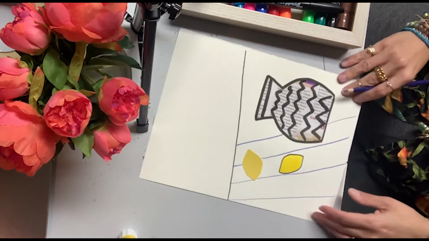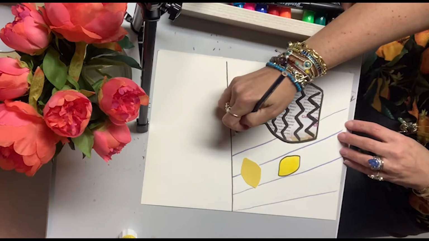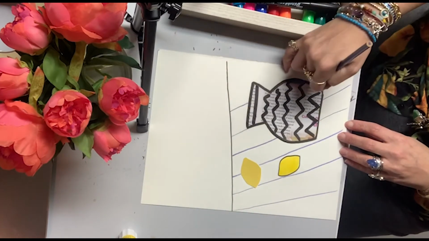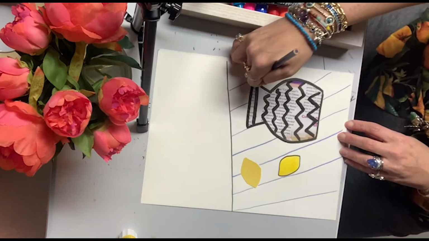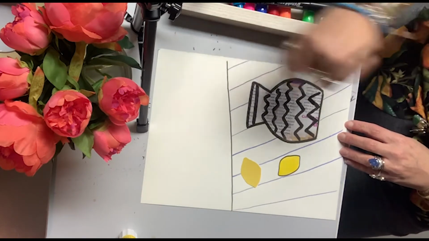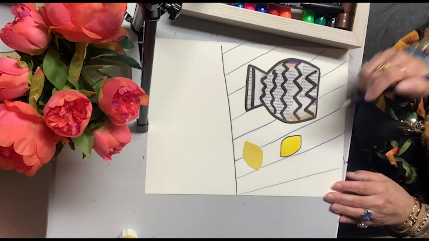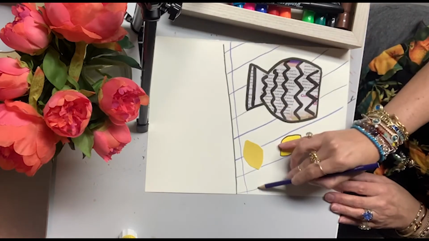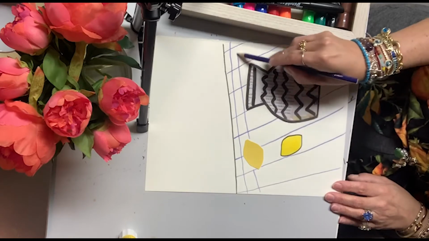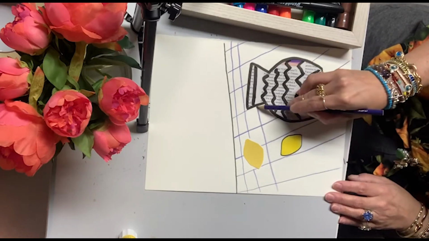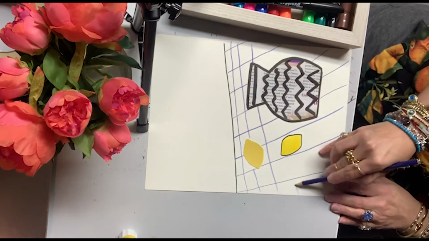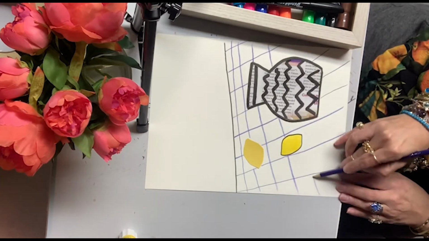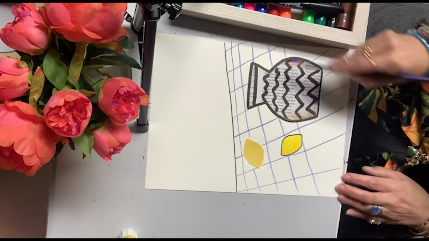Because I want those objects to look as though they're on top of the table. If I drew my lines through my objects, it would kind of flatten out the space and it would look like the lines were on top of the objects. So there I added some lines, and if I want, I can also add lines going in this direction, and that will give me the illusion of a checkerboard pattern. If you've ever played chess or checkers, that type of pattern on my tablecloth.